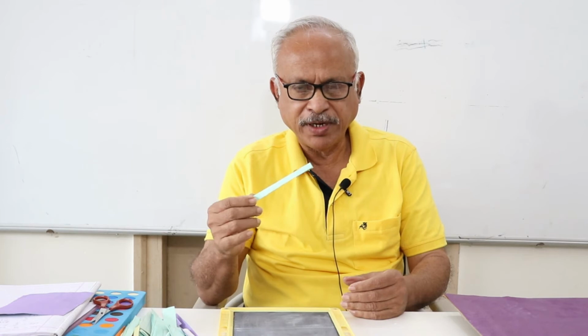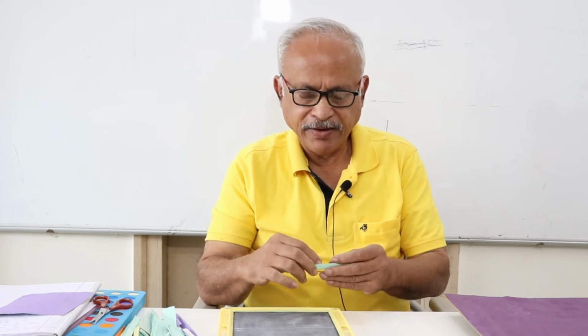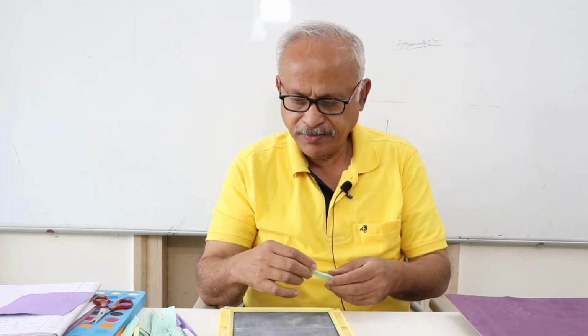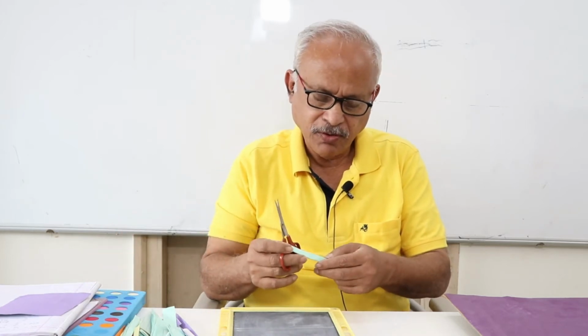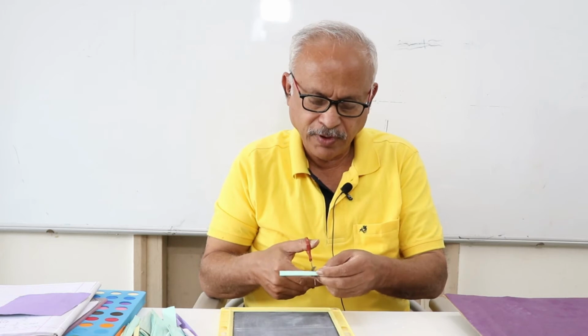Now we will do a bit of revision about the long form and the short form. Again, I take my 1 and I divide it into now 4 equal pieces.